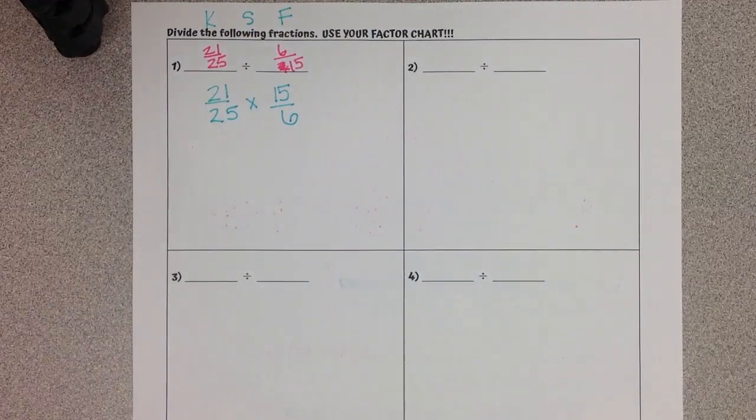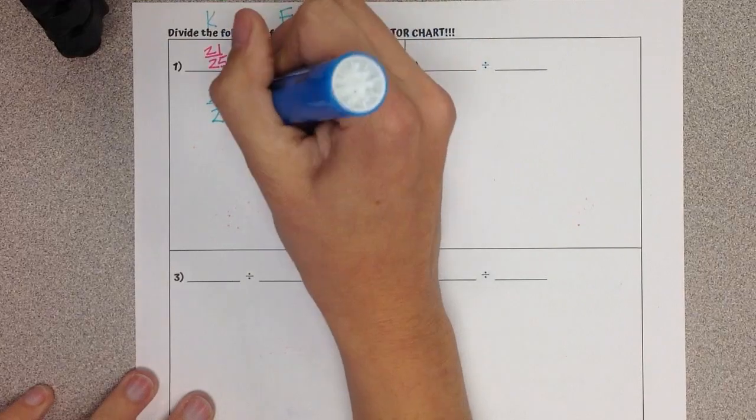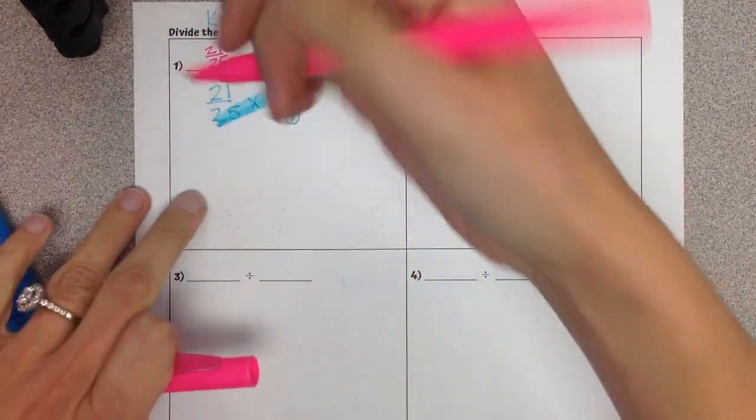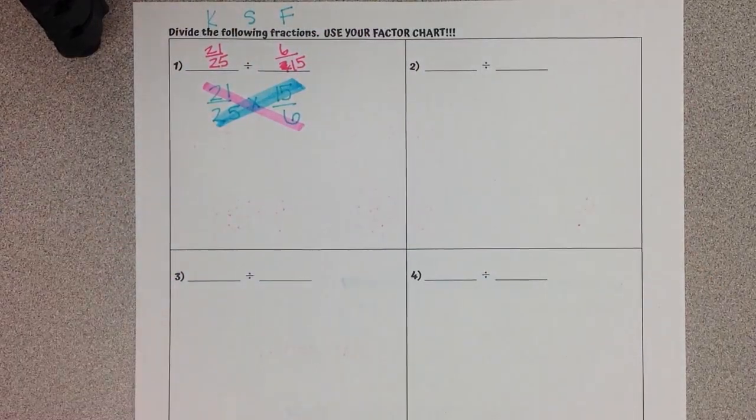Now I'm going to use my highlighters, and I'm going to highlight my 2 diagonals. This first diagonal here and our second diagonal here. I'm looking at these diagonals, figuring out what they both divide by using my factor chart.